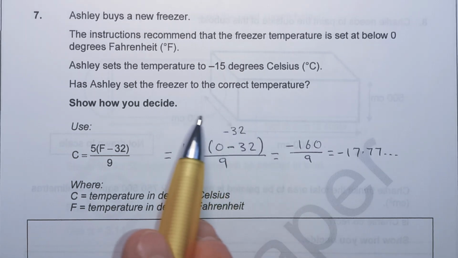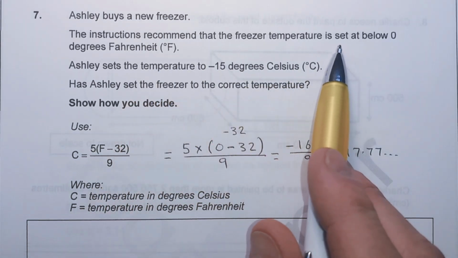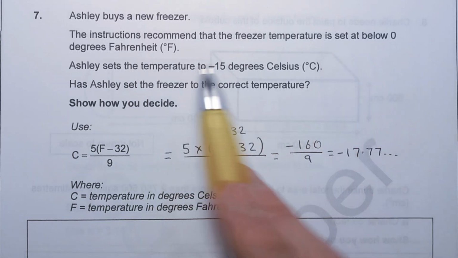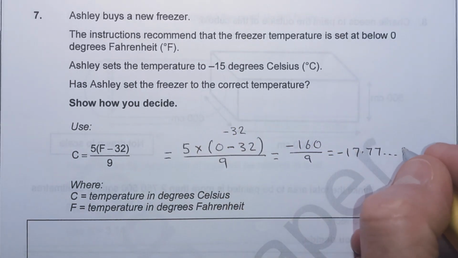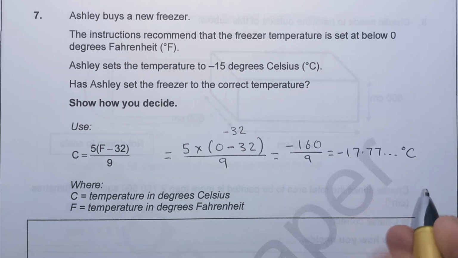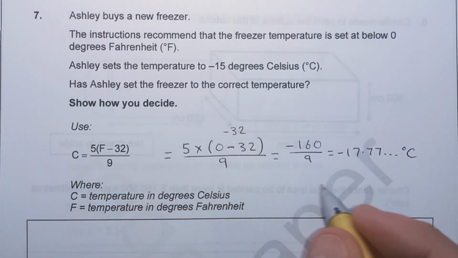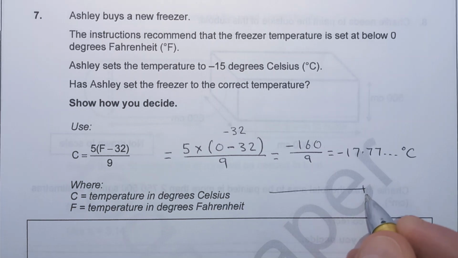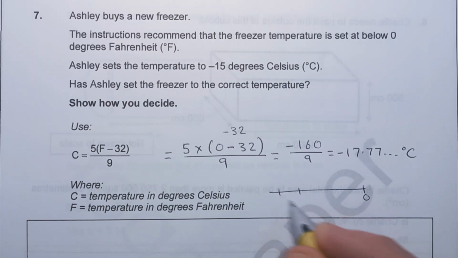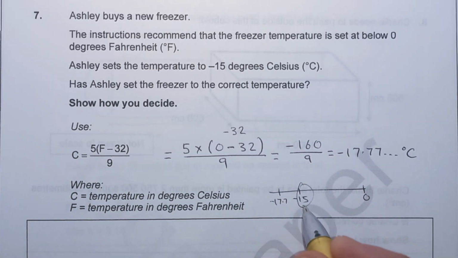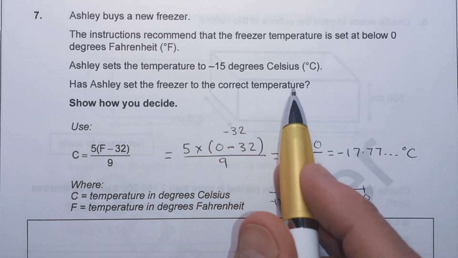Okay, now we were told the freezer needs to be set at below 0 degrees. Well, we know that 0 degrees Fahrenheit would be minus 17.77 degrees Celsius. She's only set it to minus 15 degrees Celsius. Well, if 0 is here and minus 15 is here, minus 17.7 would be down here. So this is not going to be cold enough. It needs to be further. So has Ashley set the freezer to the correct temperature?